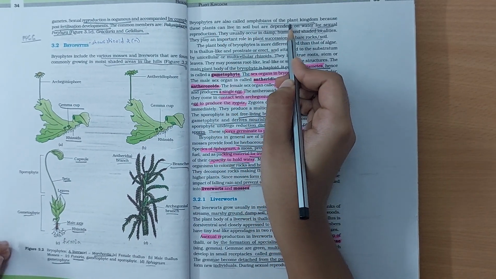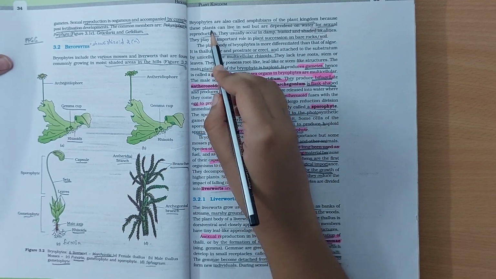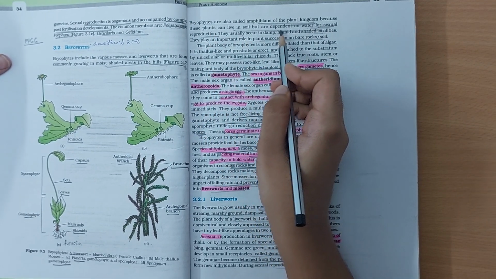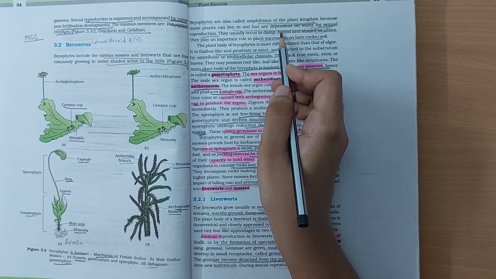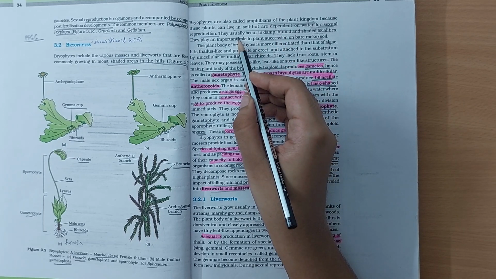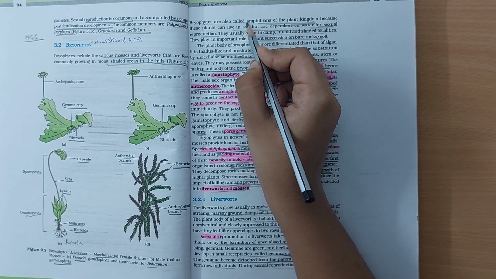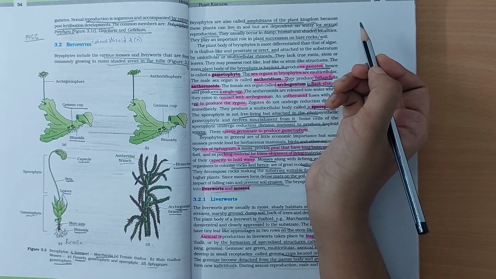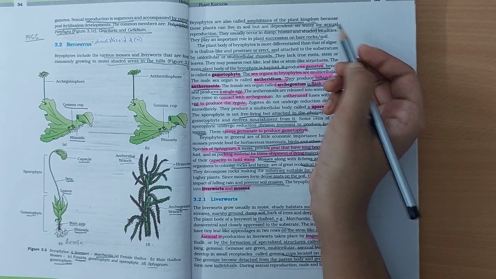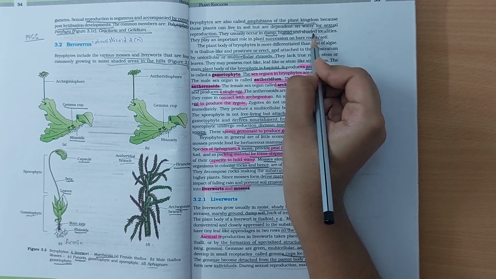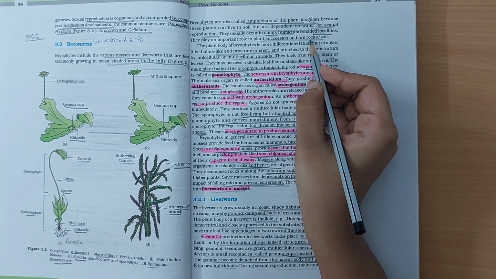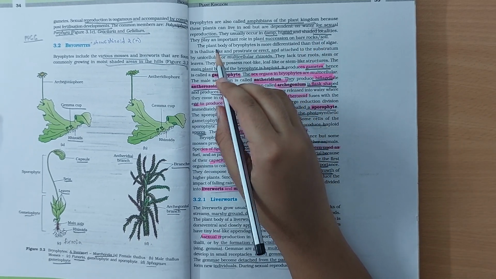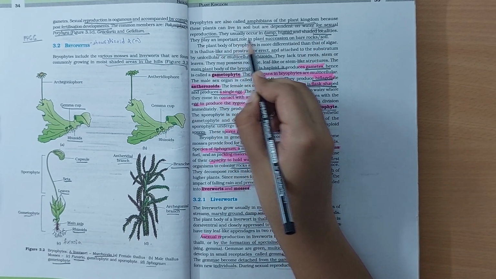Bryophytes are also called amphibians of the plant kingdom because these plants can live in soil but are dependent on water for sexual reproduction. So they are called the amphibians of the plant kingdom, though they live in soil. They usually occur in damp, humid and shaded localities. They play an important role in plant succession on bare rocks or soil.